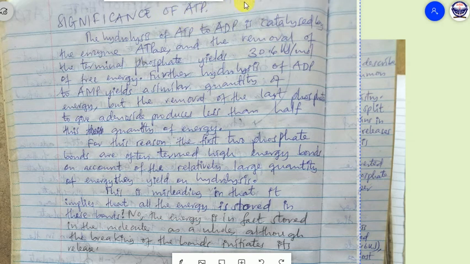Now that we have seen the introduction to ATP and its structure, let's see the significance of ATP in the body. Why is ATP important in the body? In terms of significance, the hydrolysis of ATP to ADP is catalyzed by the enzyme ATPase, or adenosine triphosphatase. The removal of the terminal phosphate yields 30.6 kJ per mole of ATP.